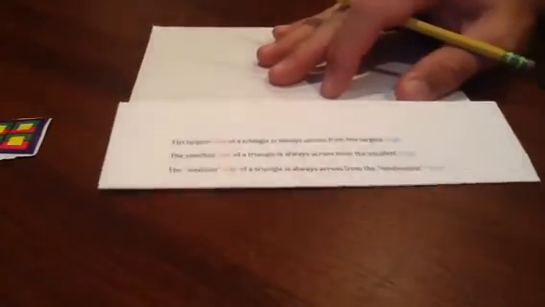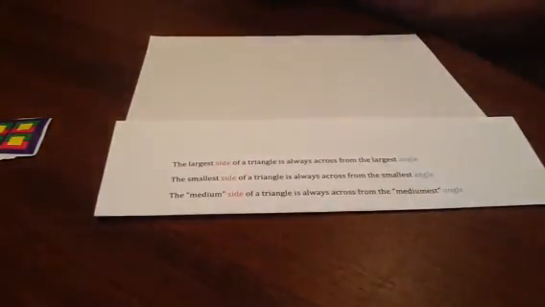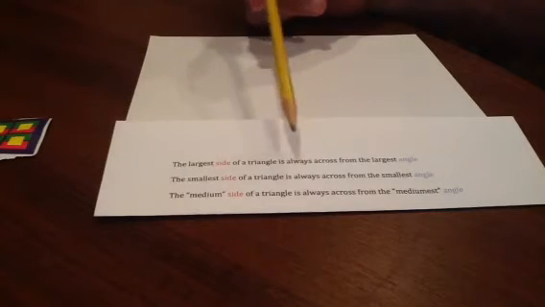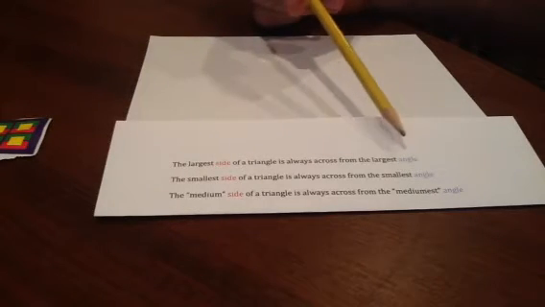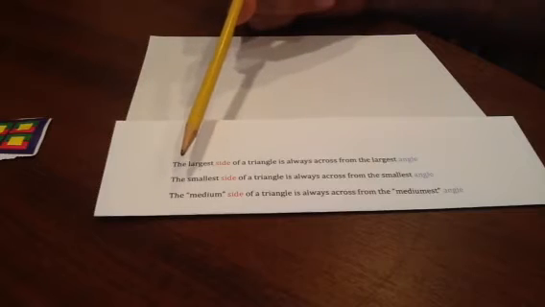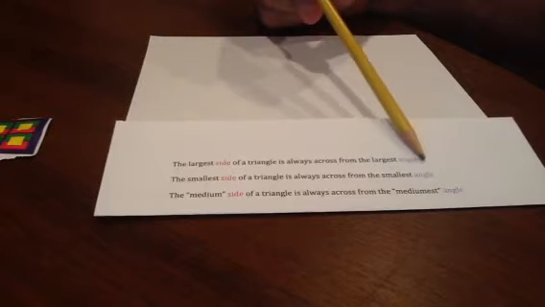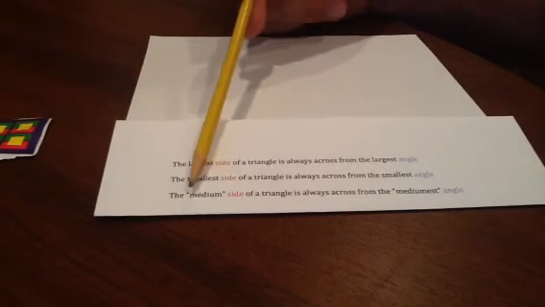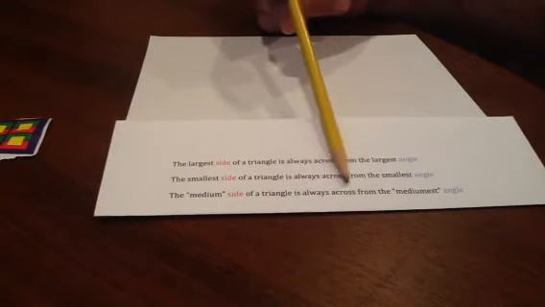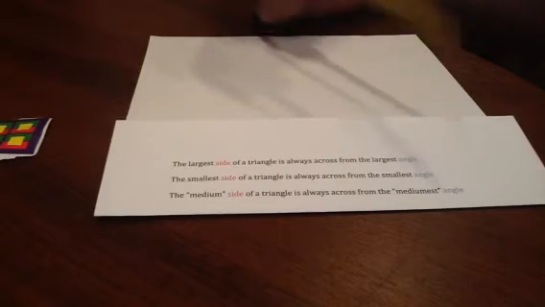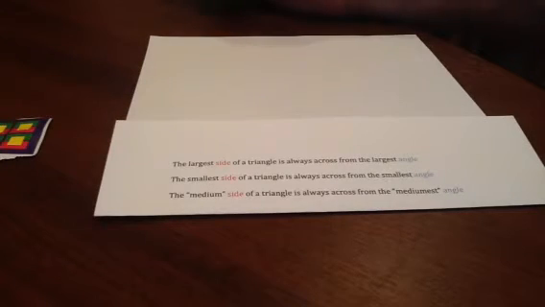Now, I have some notes for you to copy, and they are right here. So if you need to pause that, you can. But it says that the largest side of a triangle is always across from the largest angle. The smallest side of a triangle is always across from the smallest angle. And the medium side of a triangle is always across from the mediumest angle. Take a moment and copy that, please.